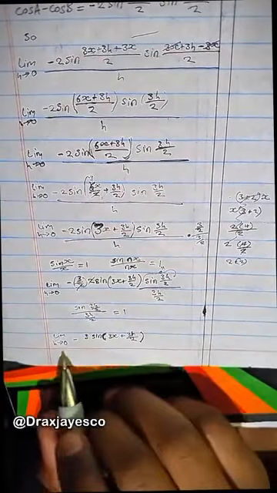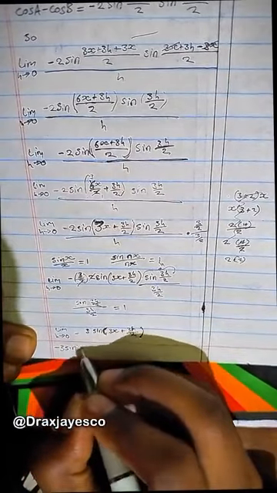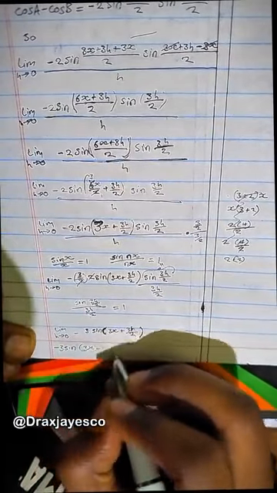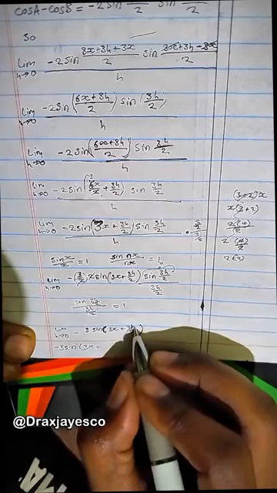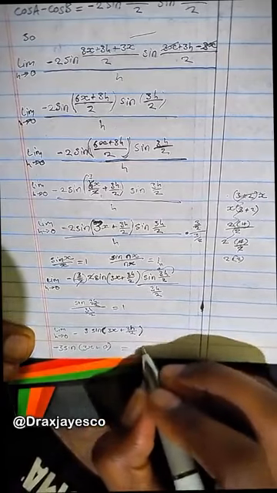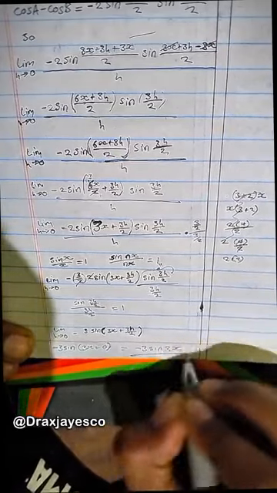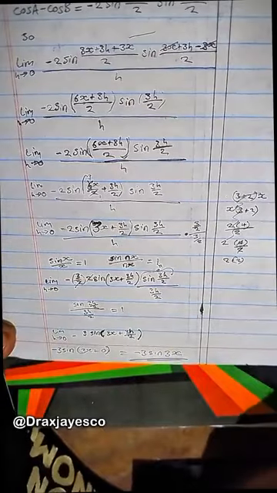Then from here now you can replace the h with 0. So then you have negative 3 sine 3x plus 3 times 0, which is just 0. And this is equal to negative 3 sine. Remove the 0 here, then you have 3x. And now, this is our answer.